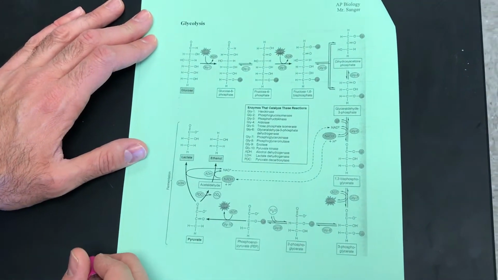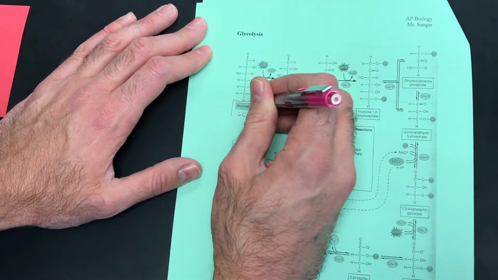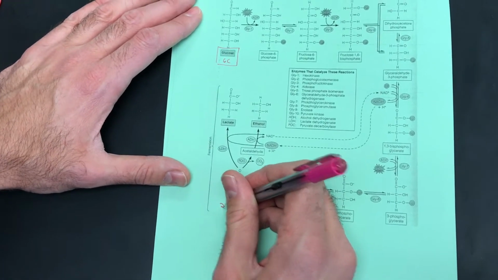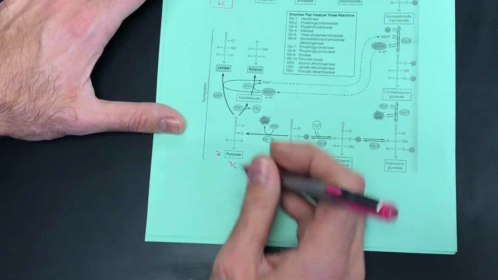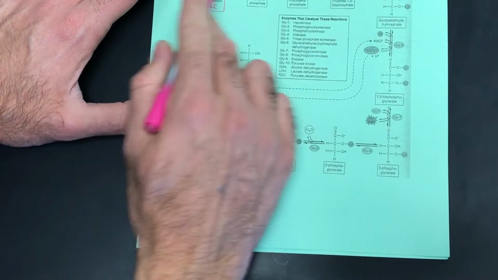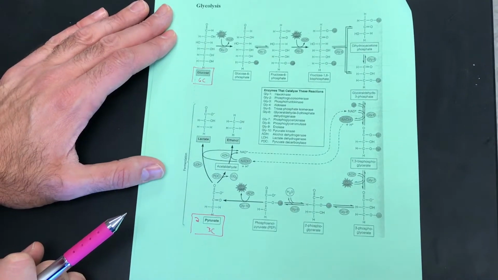The starting compound is a 6-carbon compound, glucose. And the end are 2 3-carbon compounds called pyruvate. The rest is really just detail, but there are a few things that I want to highlight.